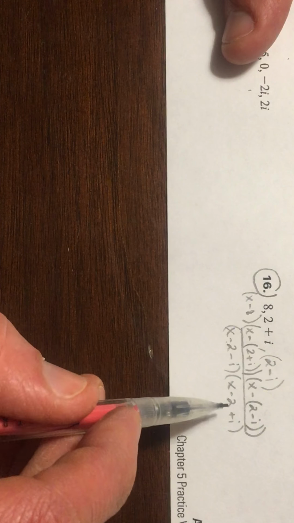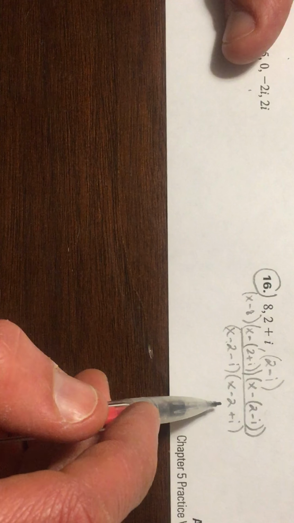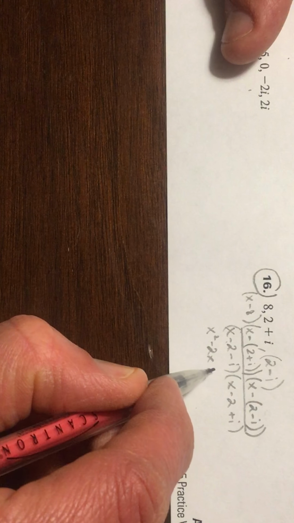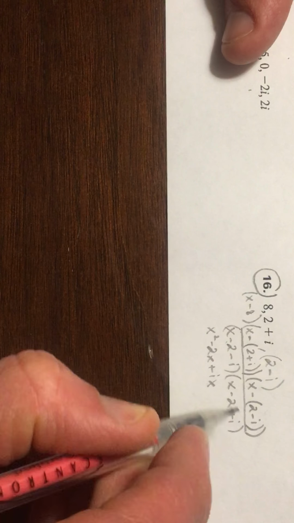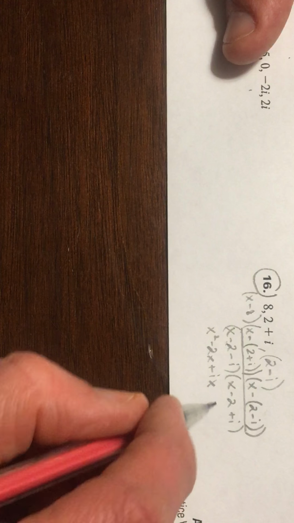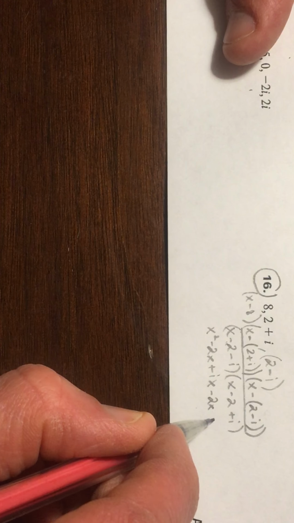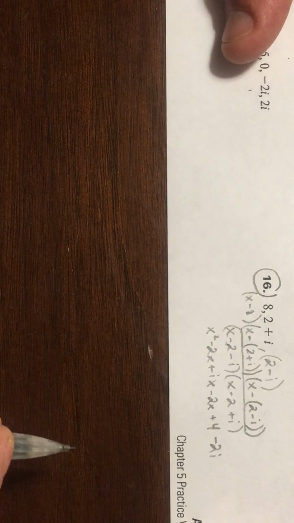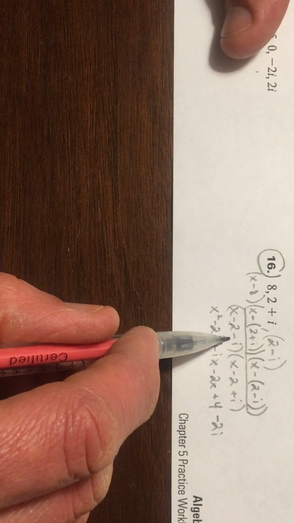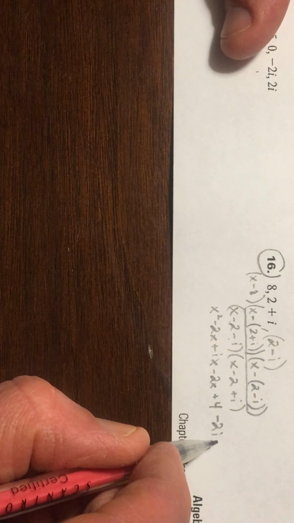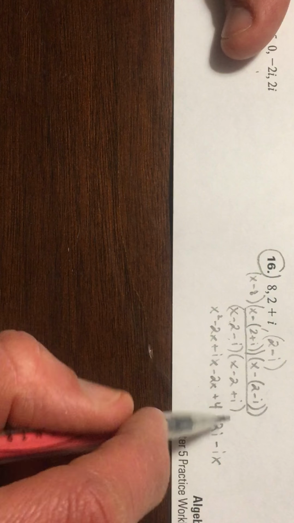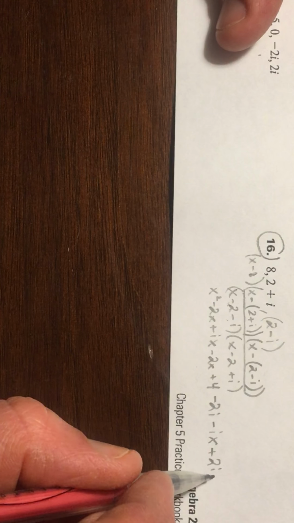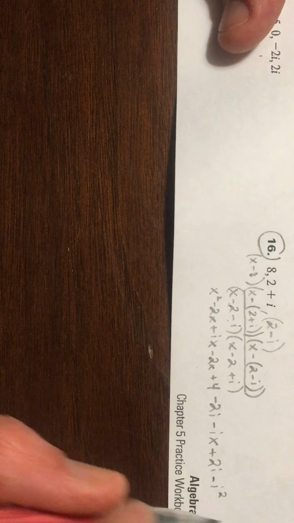So 3 times 3 is going to give me 9 terms. Here we go. x times all three of those. I got an x squared minus 2x and a plus ix. Negative 2 times these three. Negative 2x plus 4 and a minus 2i. And then the last three, this negative i to all three of those. So I'll have a minus ix. I'll have a plus 2i. And I'll have a minus i squared.